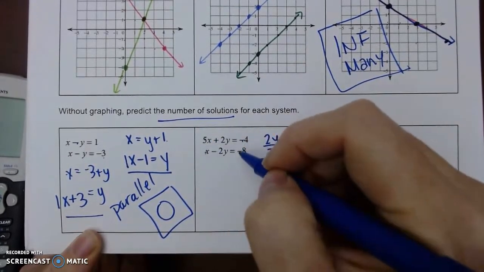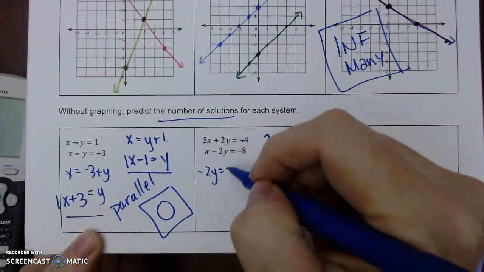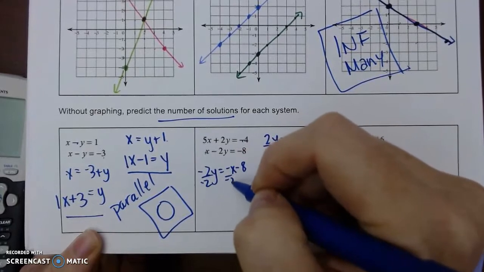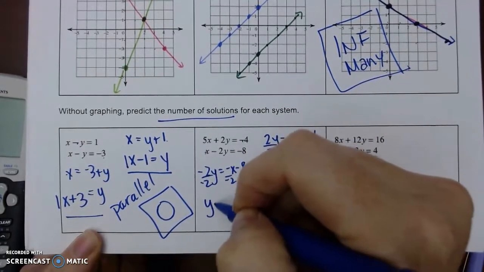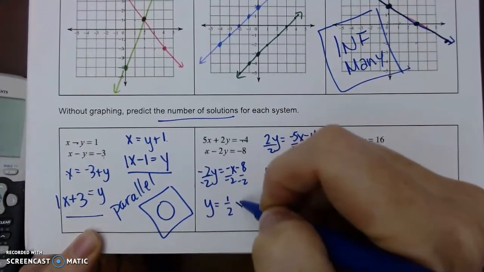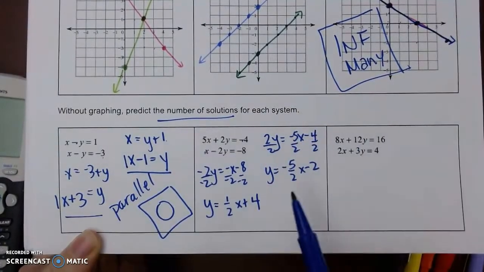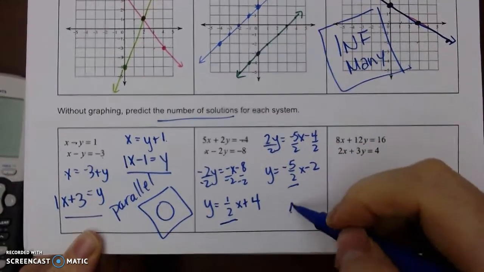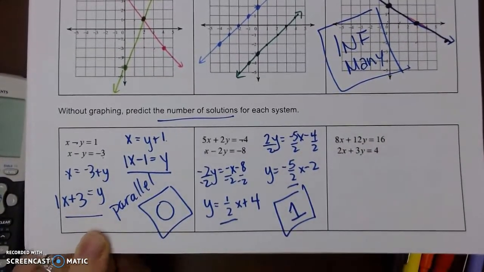Here I will subtract x and then divide by -2. Okay, so I look at my slopes. They're not the same. They're not the same line, so that means they should intersect at least once. They're just diagonal.